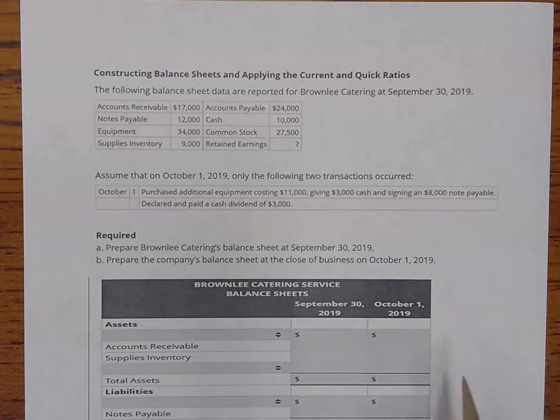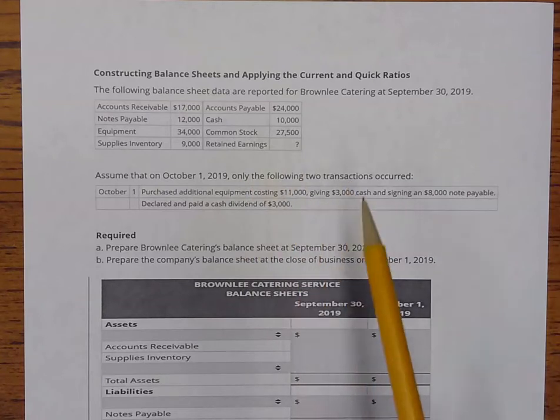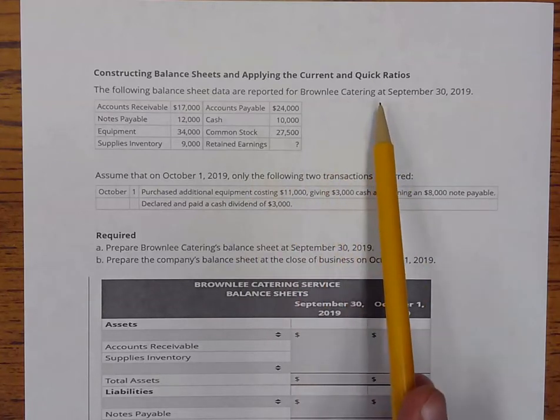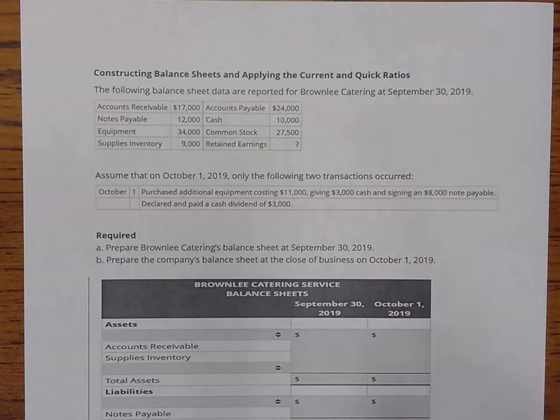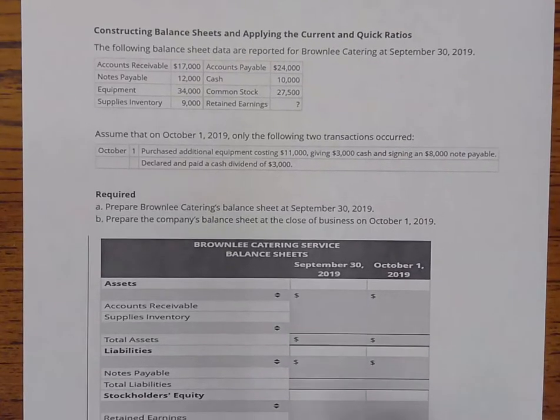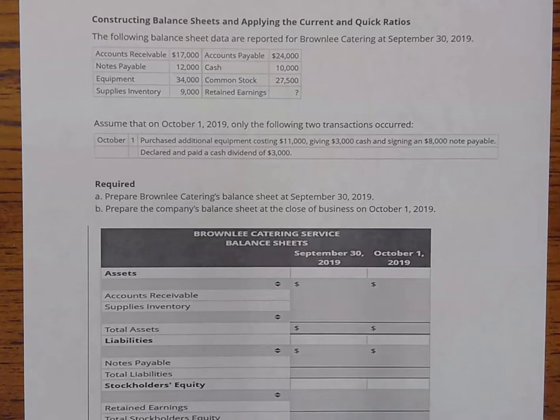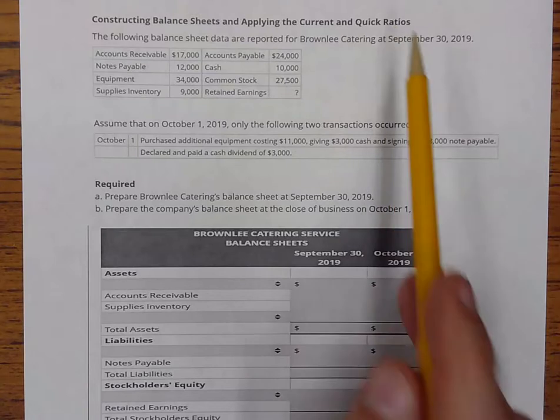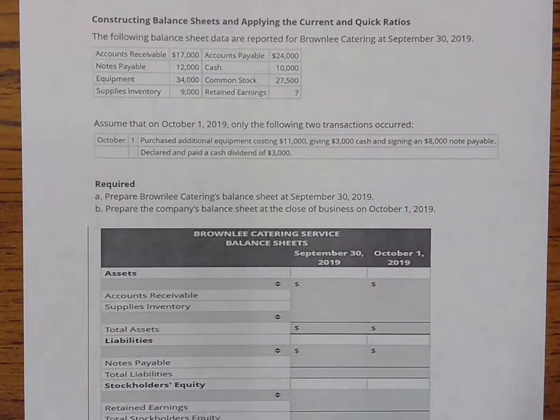Okay, so we've got some balance sheet information here for this company called Brownlee Catering. When I see a question like this, and we've had one kind of similar to this before, except we were constructing balance sheets and then calculating working capital, which is a dollar amount. Whenever we see the term ratios, we're going to be dealing with a non-dollar amount figure. It'll be a number, but it won't be a dollar amount.